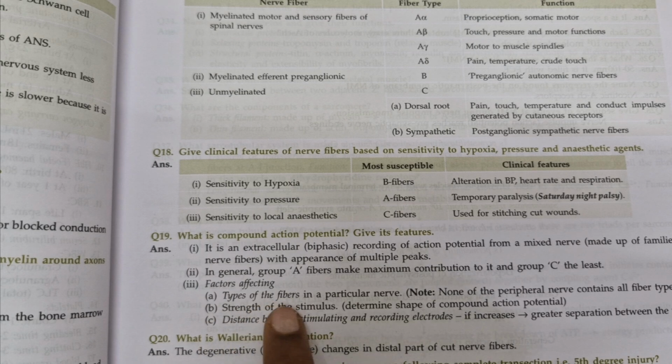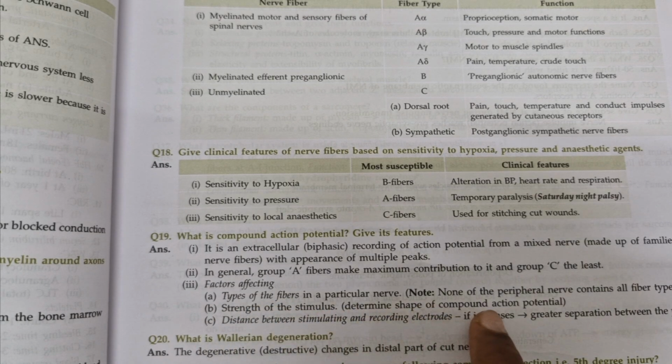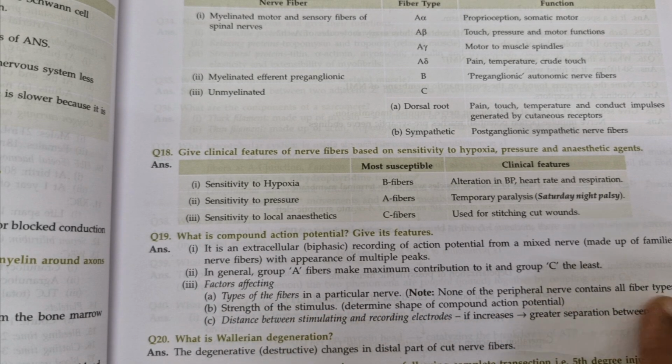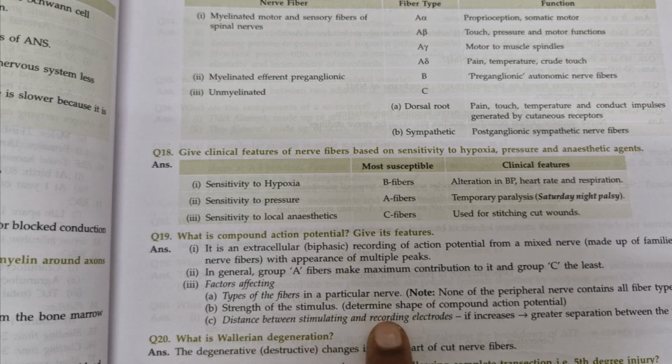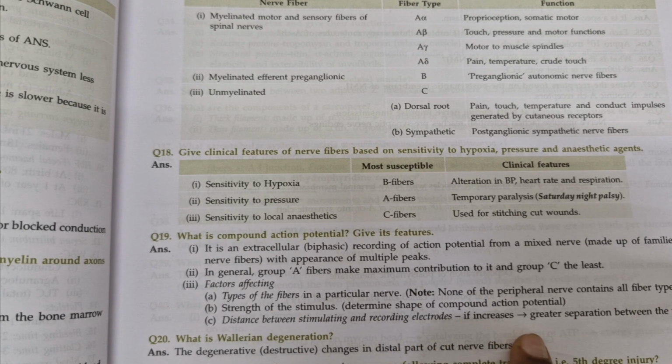Factors affecting the compound action potential: type of the fibers in a particular nerve. Note, none of the peripheral nerves contains all fiber types. Strength of the stimulus determines the shape of the compound action potential. Distance between the stimulating and the recording electrodes: if distance increases, there is greater separation between the peaks.